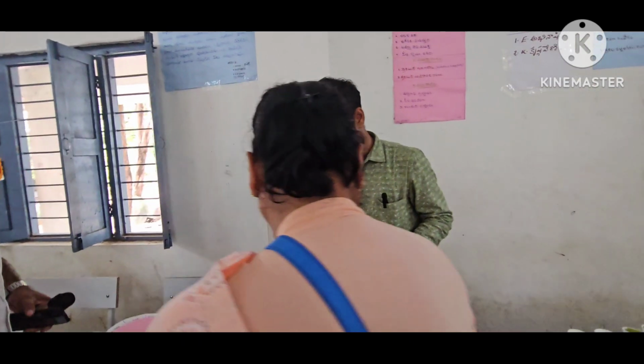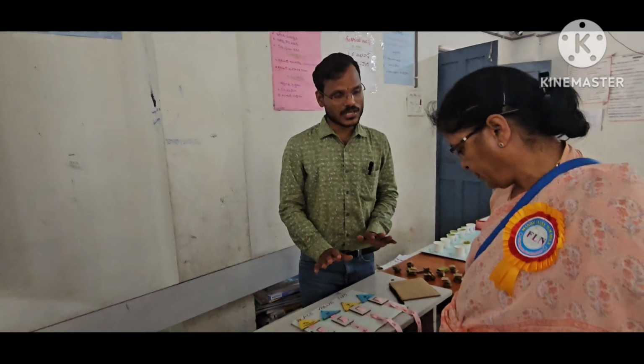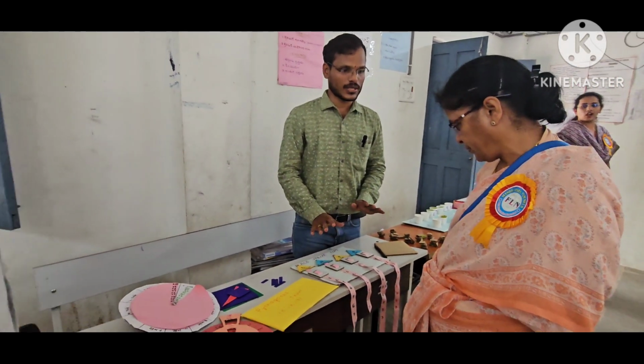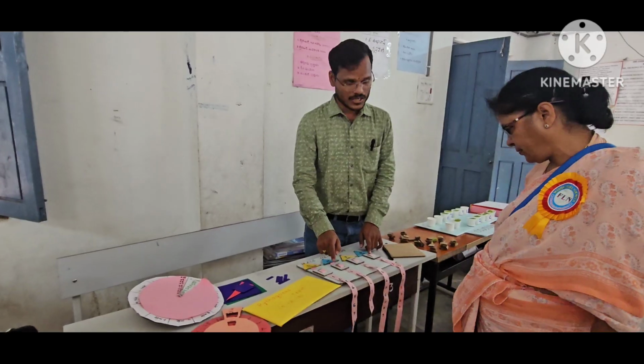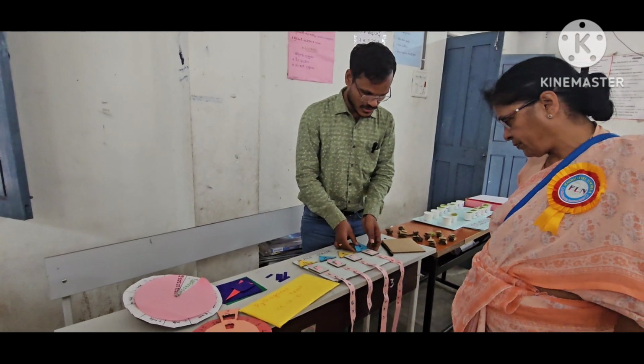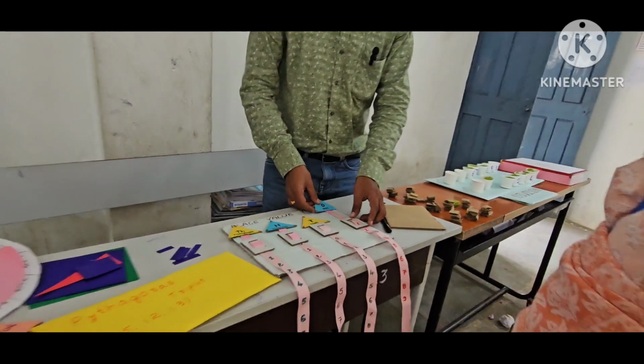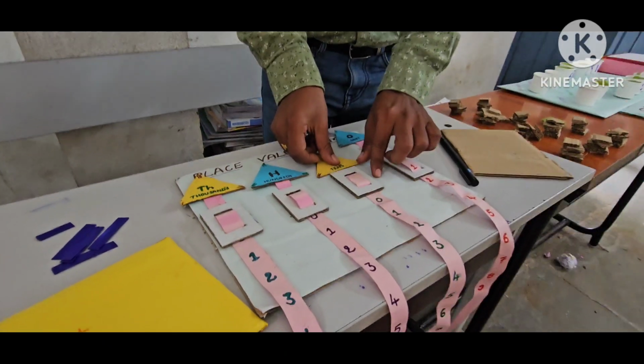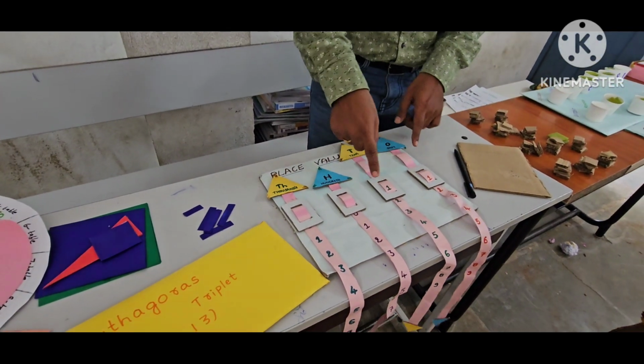Identify the place values up to 9999 in the easiest format. So I arranged the ones, tens, hundreds, thousands only. If we are moving like this, they can identify this is the zero next to ones. So if they are moving like this, they can identify what this value means: the tens place.